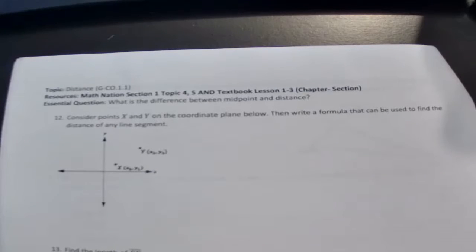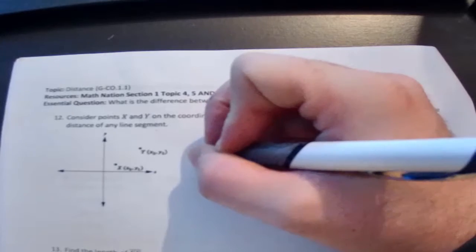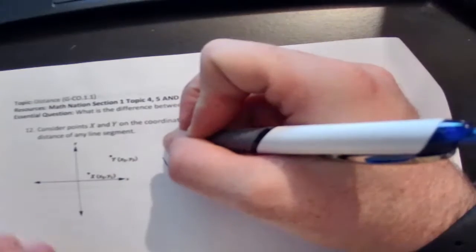So this one here, number 12 on page 20, consider points X and Y on the coordinate plane below. Then write a formula that can be used to find the distance of any line segment. So I am going to write down the formula for you for distance.